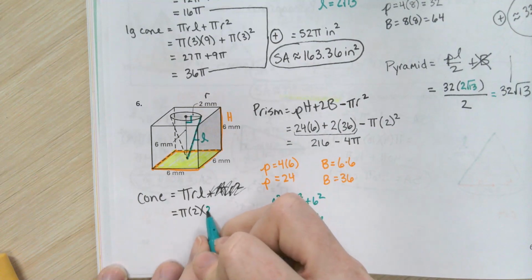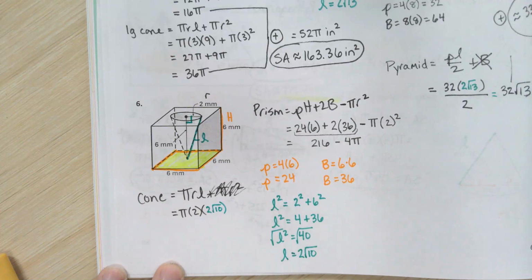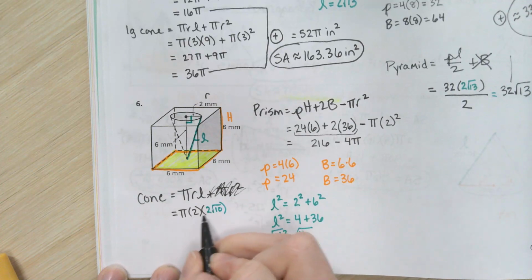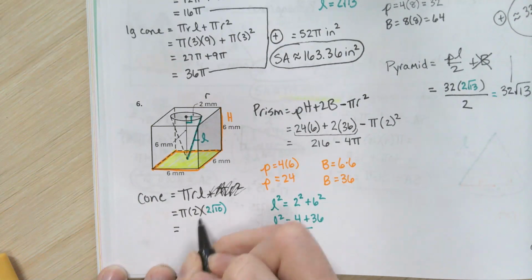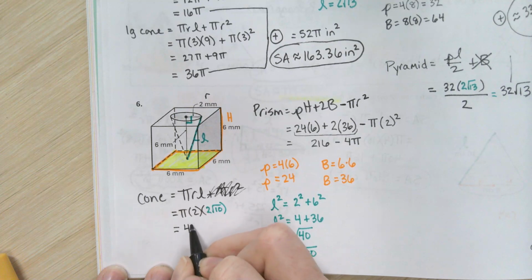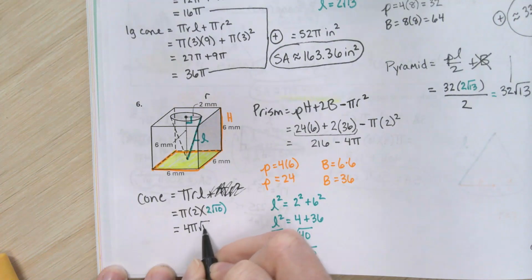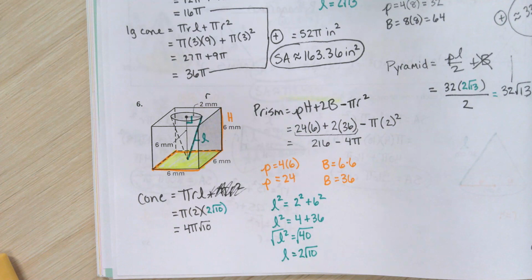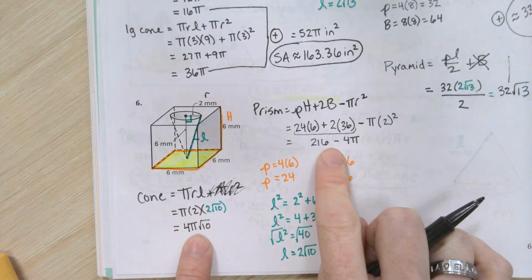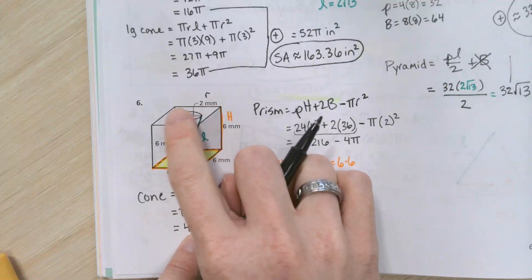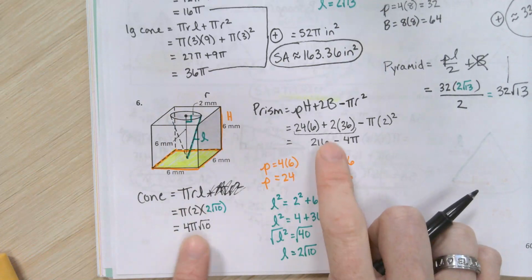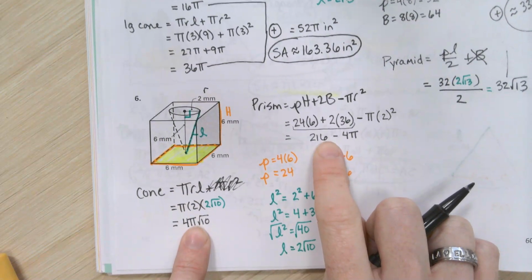So that slant height joins that formula, and if we're keeping this nice and exact, really all we can do is 4, and then there's a pi and a root 10 that attach onto that. We've got our two surface areas tracked down, making sure that that top part is open. So now we just need to add those two together.